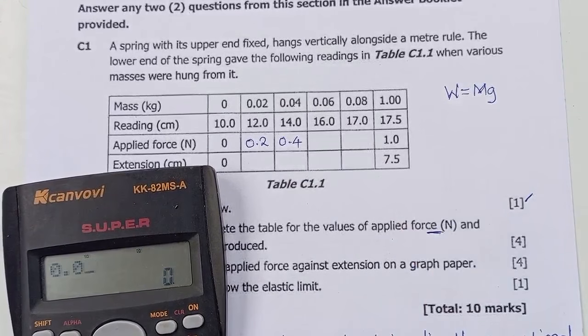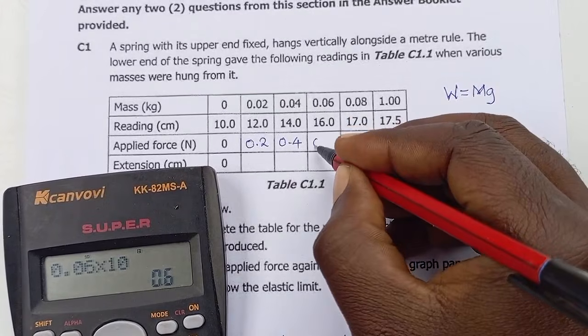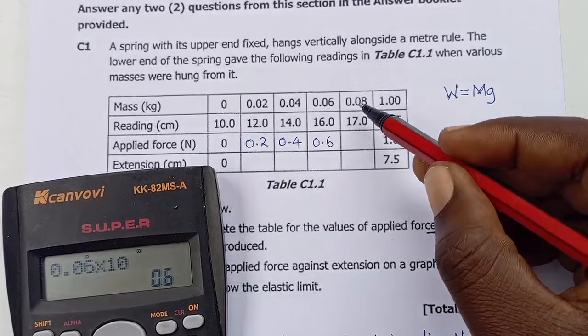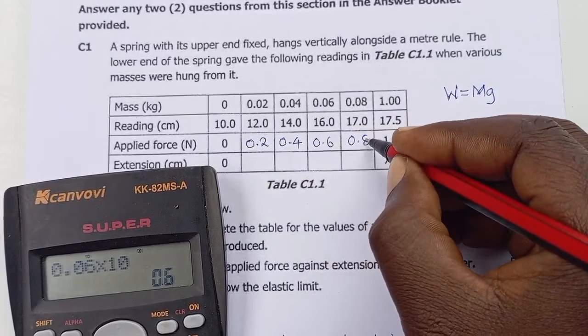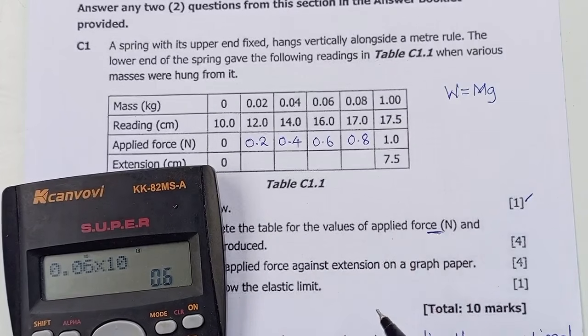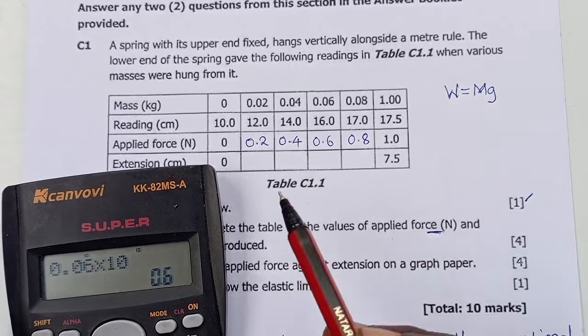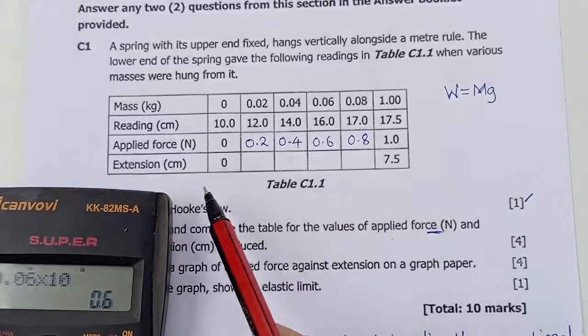So 0.06 times 10. 10, that is acceleration due to gravity. So that is 0.6. Here, 0.08 times 10, you get 0.8. You are done. These are the gaps that were left for us to fill in. We go now to extension.